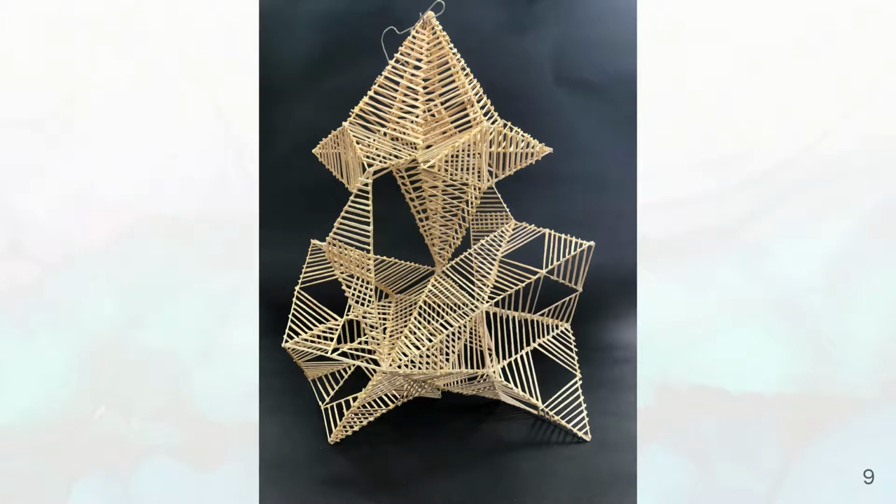Here we have a series of overlapping diamond shapes that create this very cool three-dimensional quality. So these structures are meant to be viewed from multiple angles, so they would normally hang in our classroom and we could spin them around or walk around them and see them from all the varying points.